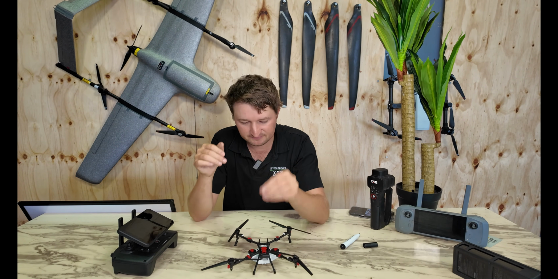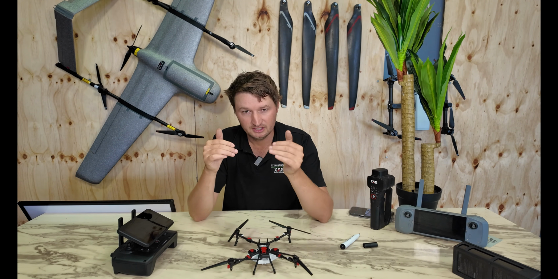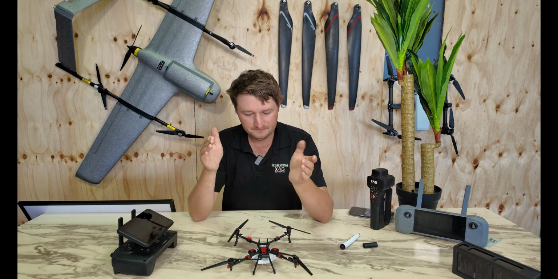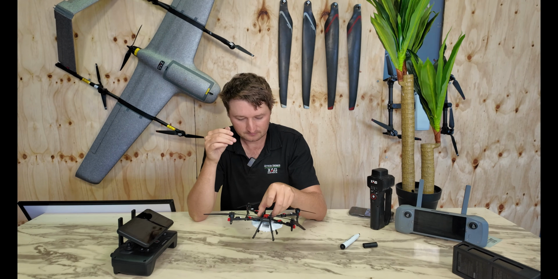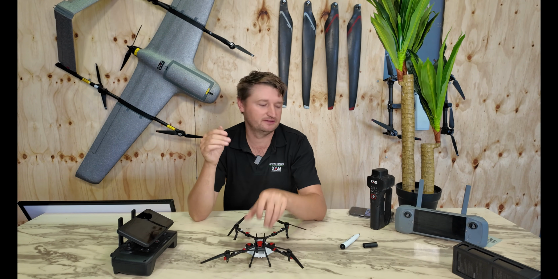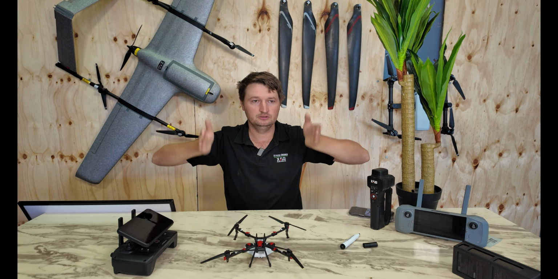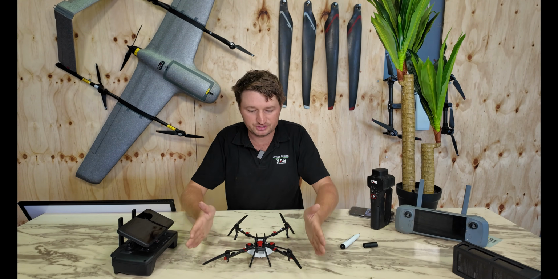So if you are using that virtual RTK, it is very important not to 100% rely on it. If you're landing in an area that requires a very accurate landing point, say for instance on the back of a trailer, I've had people try and land in between two little greenhouses, very tight situations.